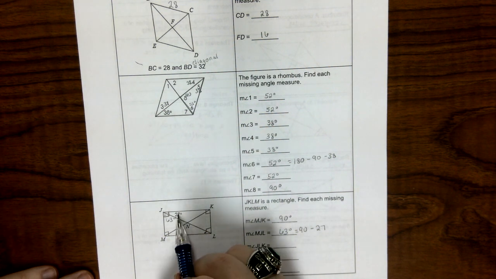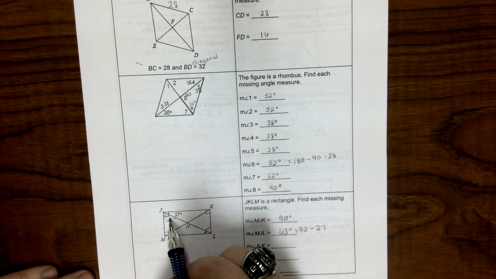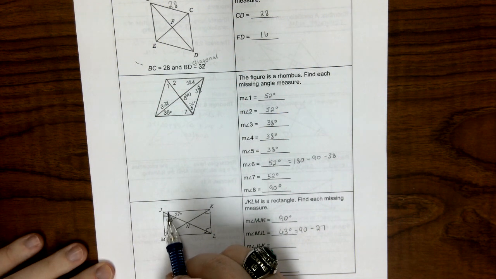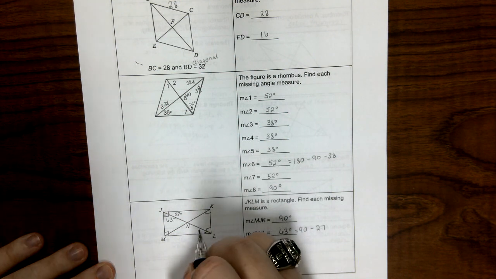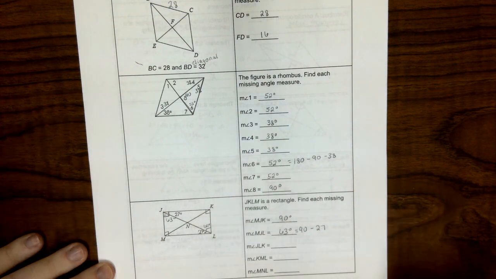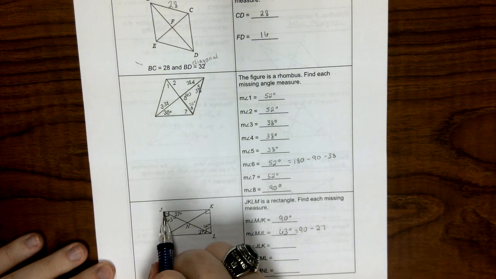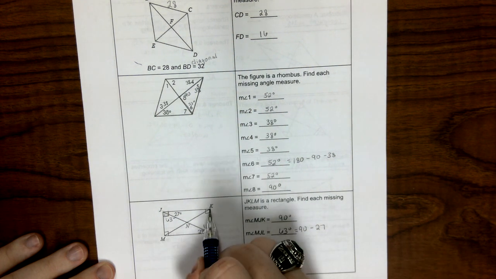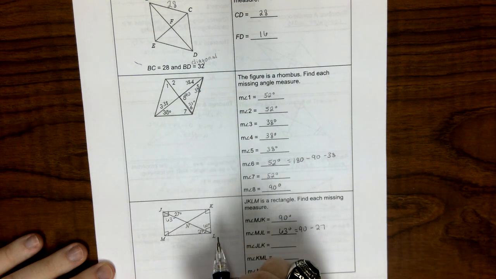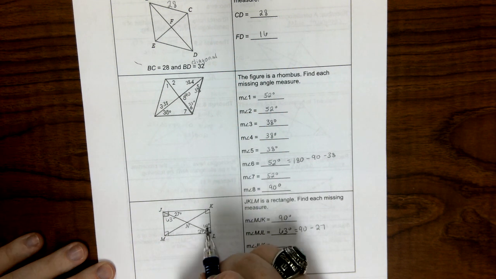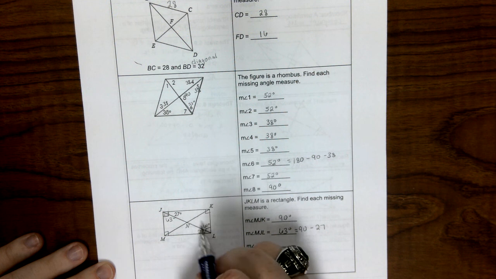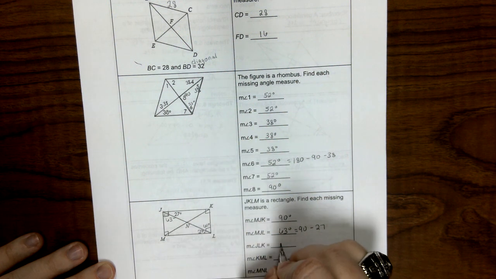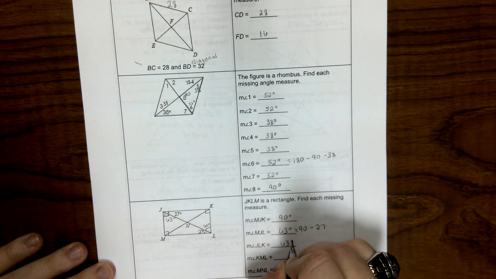So if you have 27 as the smaller piece and 63 is the bigger piece, when you come down across here, we're going to trade places. So this one's going to be 27 and this one's going to be 63. That would make JLK, that would be this upper piece right here, not the lower one right there. It's the upper one, JLK. So that means that one is also 63 degrees.